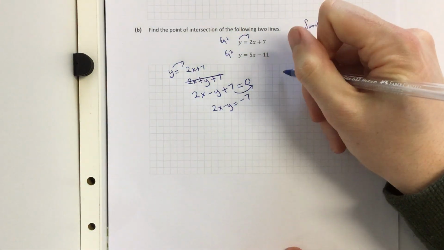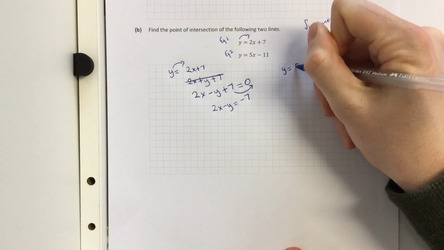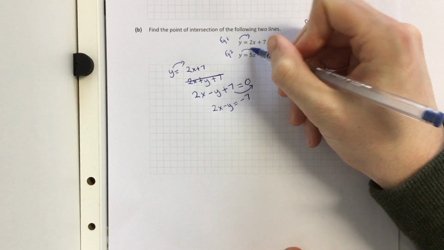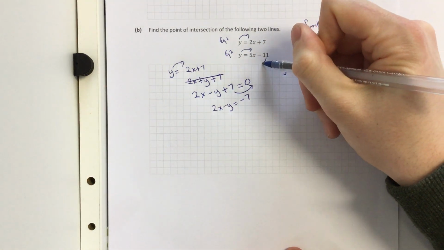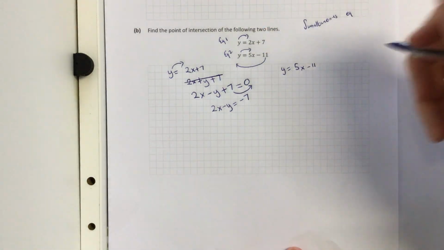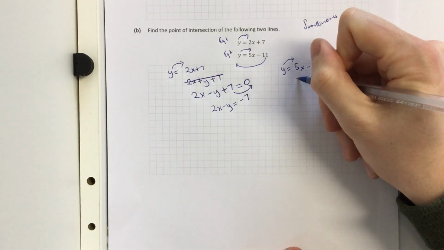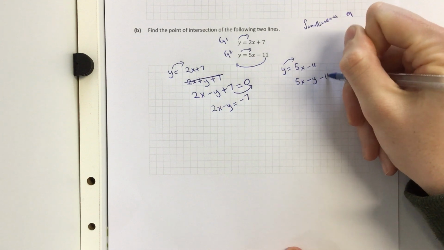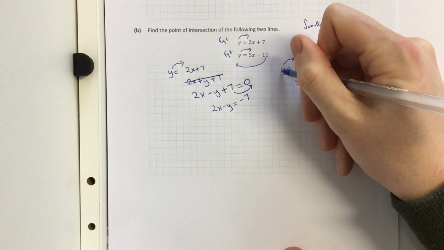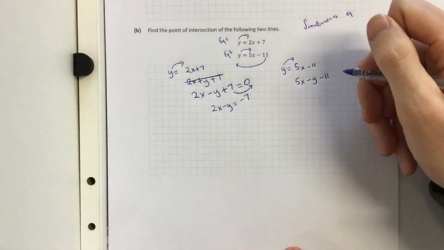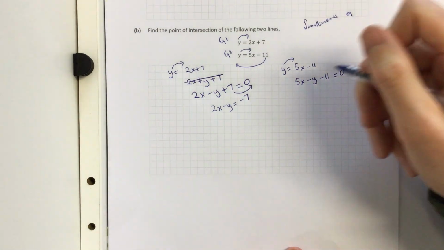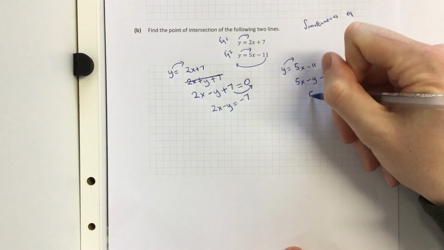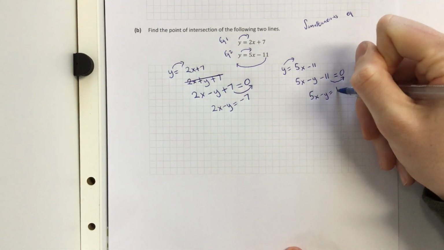So if I look at it, I have y equals 5x minus 11. I think it's a good idea, again, to move the y to the right. We're going to have to move this minus 11 to the left. So if I move the y to the right, that's 5x minus y minus 11. And again, if we take the y over from the left, there's now nothing on the left. So that's equal to 0. Now I want to move this number to the right, as I said. So therefore 5x minus y equals 11.